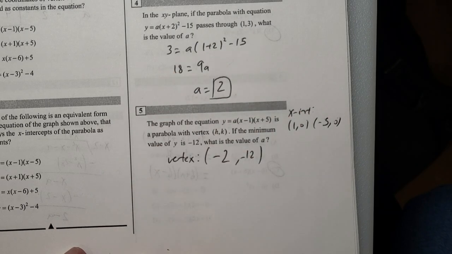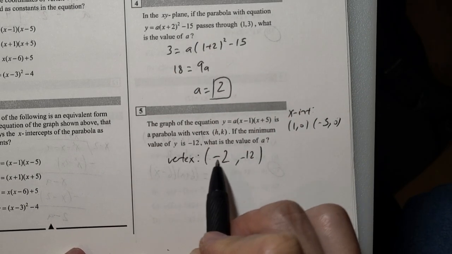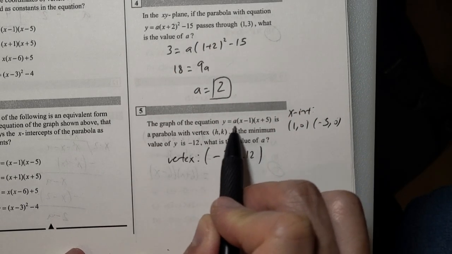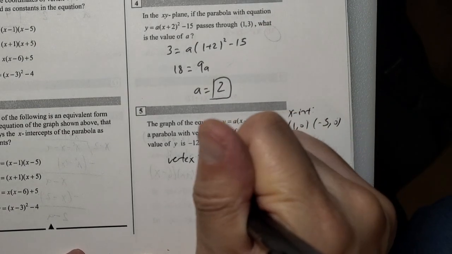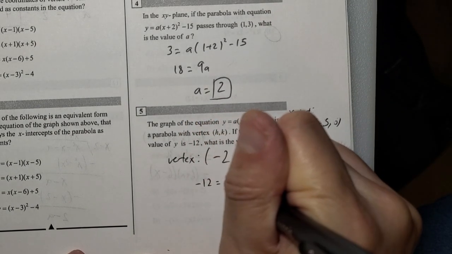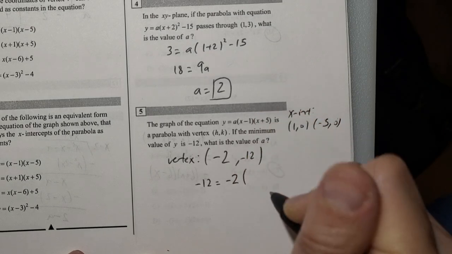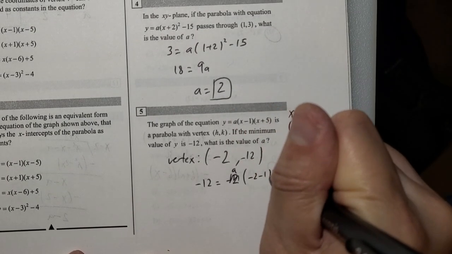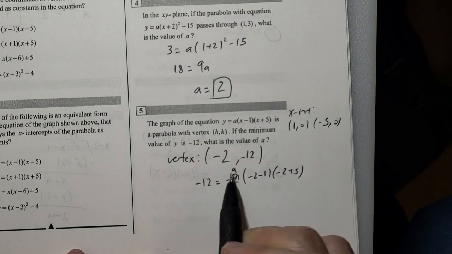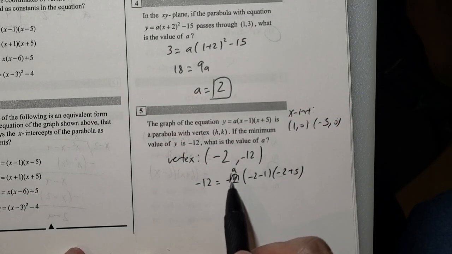Now we can do what we did up here. We have the x and y value. We have the equation. We can find a. So it would be minus 12 equals a times minus 2 minus 1 times minus 2 plus 5. We're finding a, and then x is minus 2, not a is minus 2.